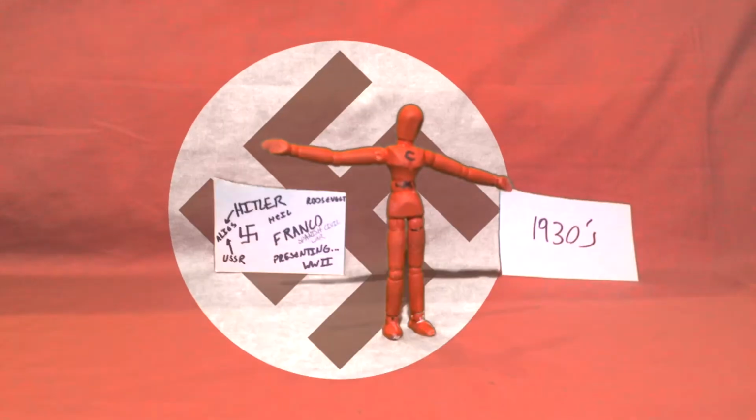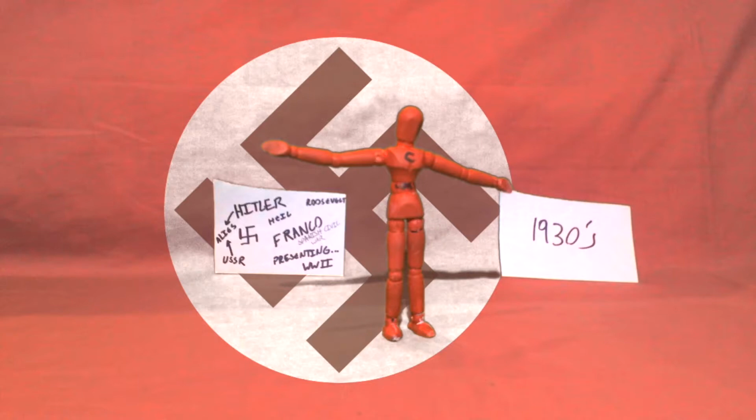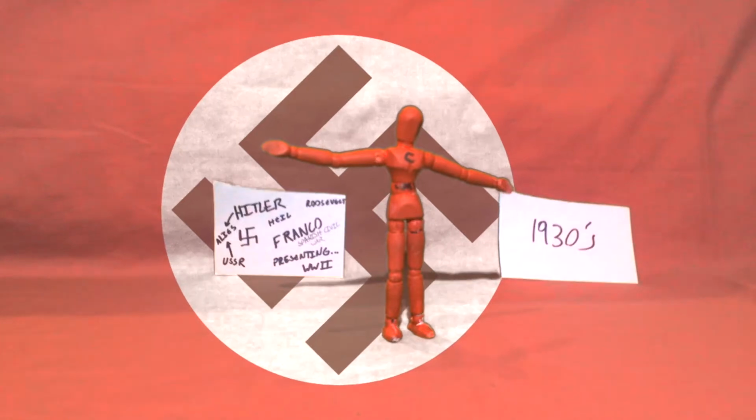In the 1930s, Hitler rises to power. The USSR allies with Hitler. The dictatorship of Franco in Spain generates the Civil War.